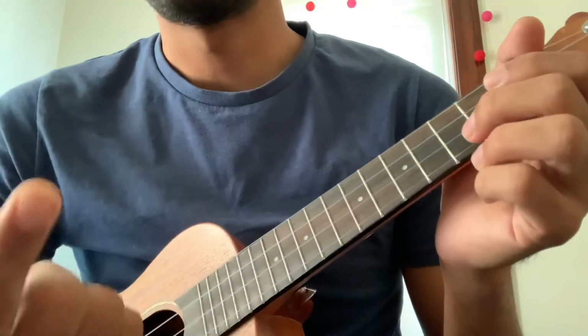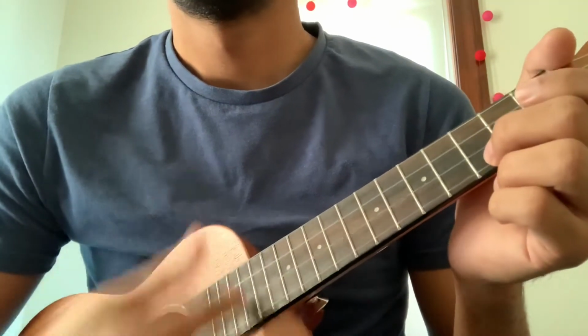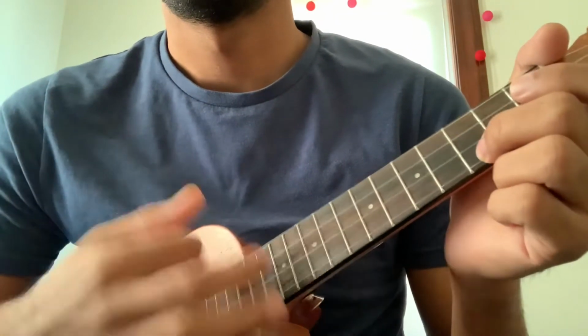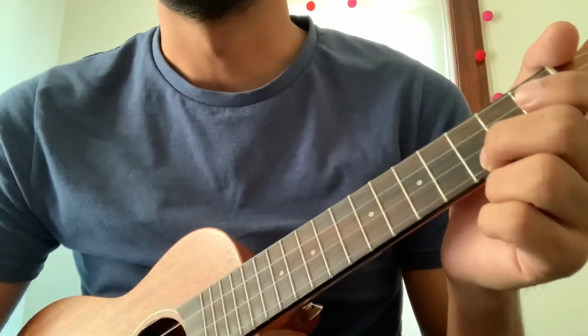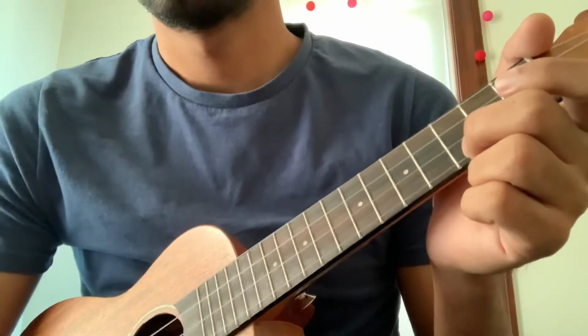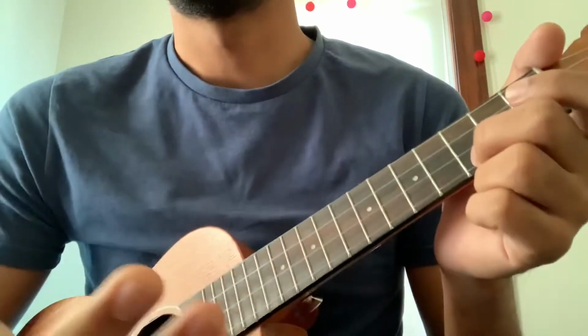Like you can even play it with your index finger, because many people are comfortable with their index finger. I'm more comfortable playing with my thumb, so I always use my thumb. So any which way, whichever you are comfortable.